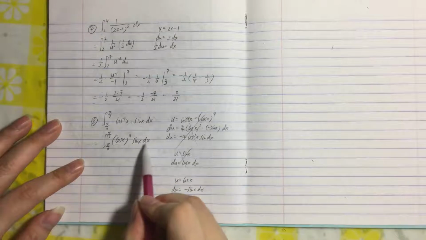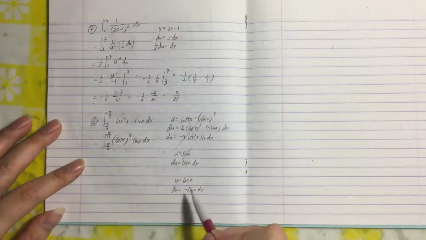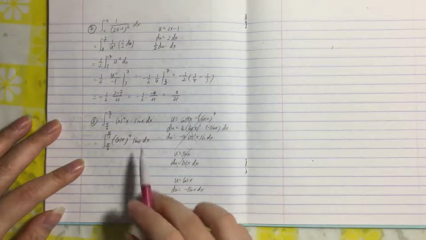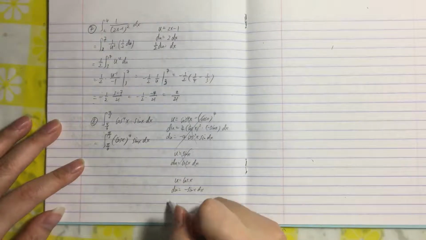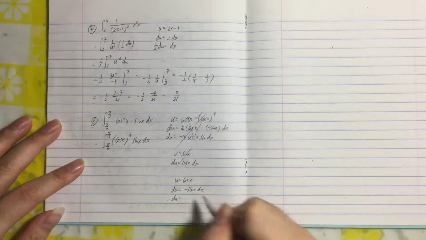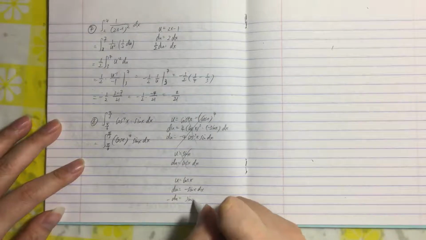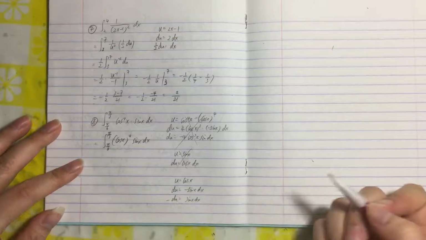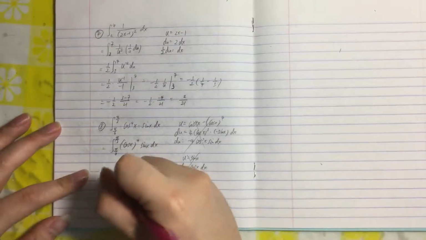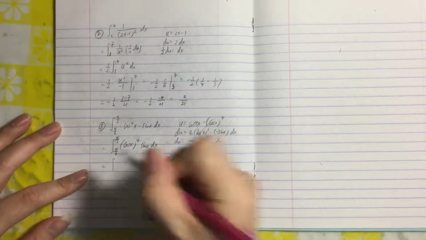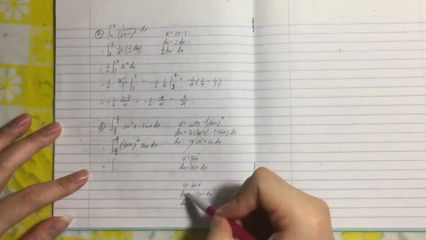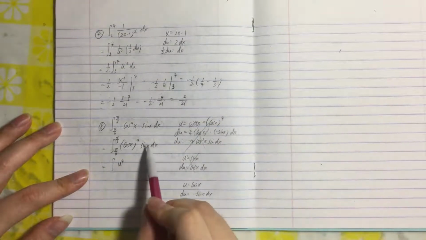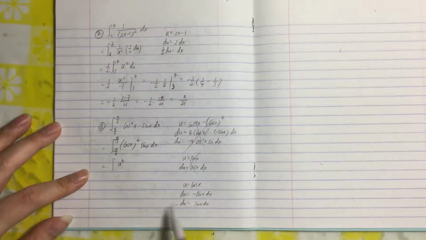We have sine x dx. What's missing is a negative sign, so I can divide both sides by negative 1. I get negative du equal to sine x dx. Then substitute. Cosine of x is u, so I get u to the power 4, and sine x dx is negative du.